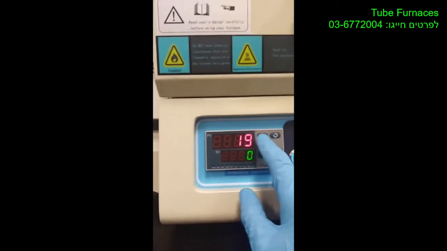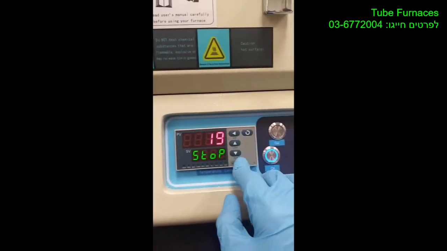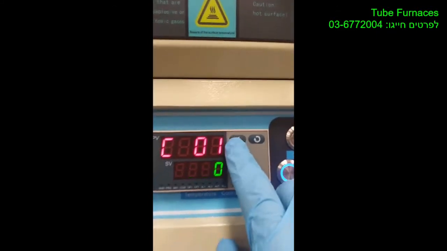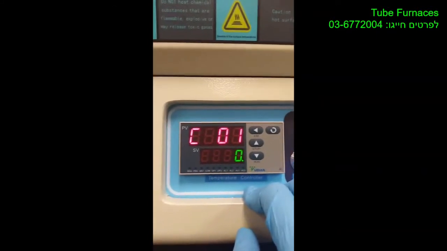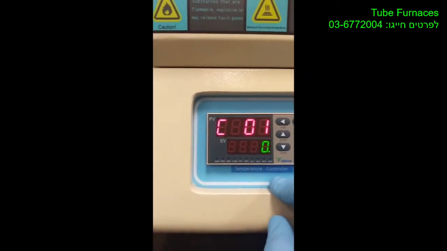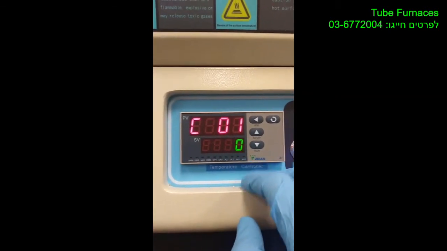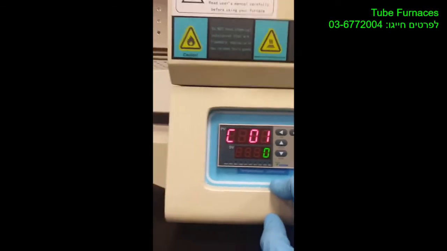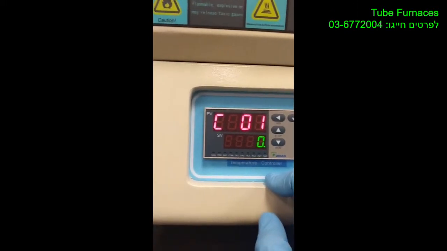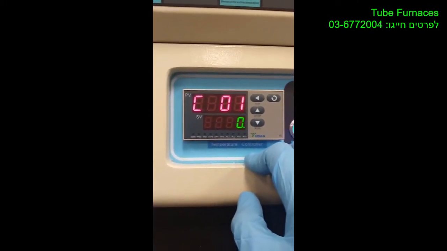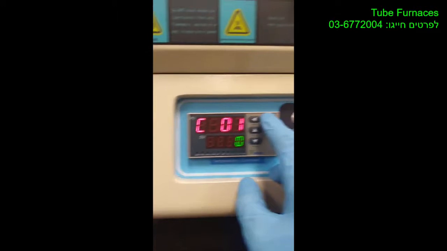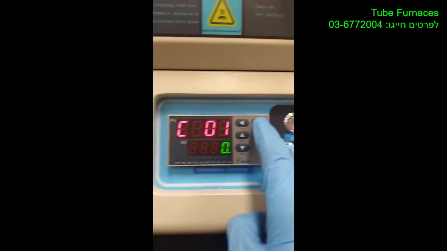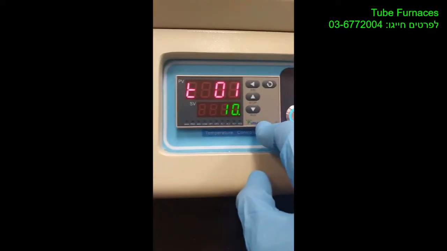So first hit AM here, and it will ask you for the first temperature or the initial temperature that you want to start from. You keep it 0, or it will take the current temperature that the furnace is at. Like if it was at 100, it will start from that 100, and then you hit this refresh button. It's the next step.